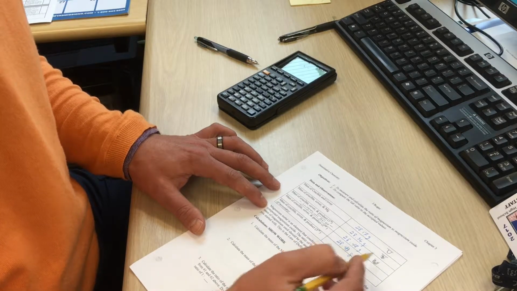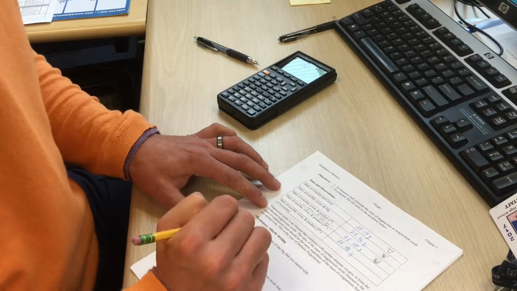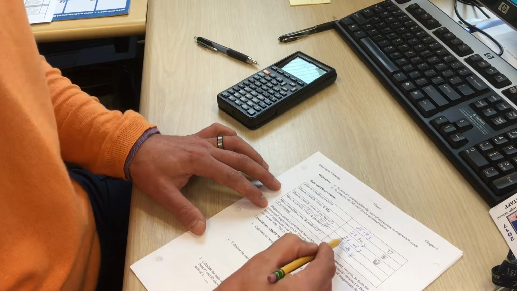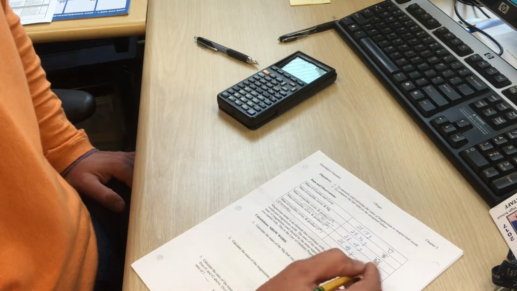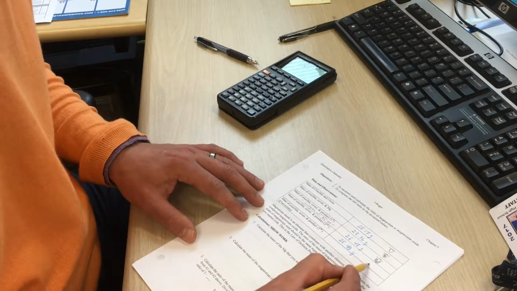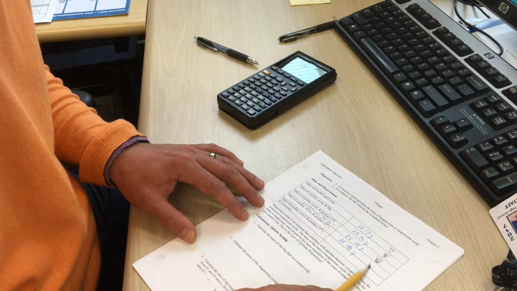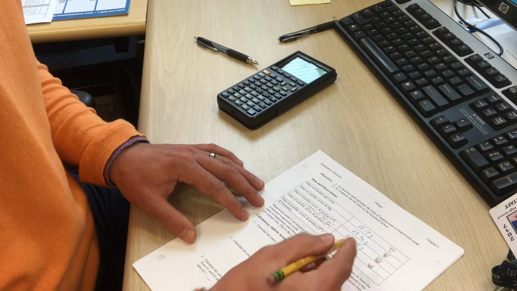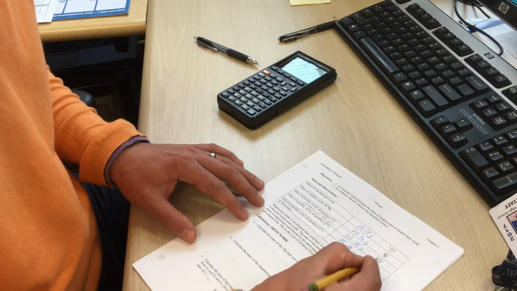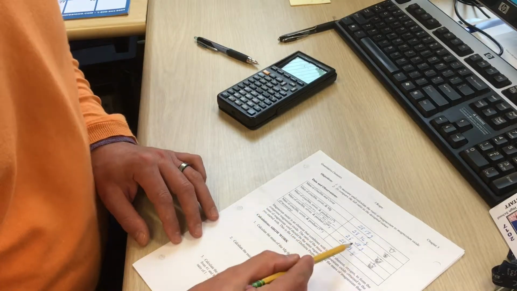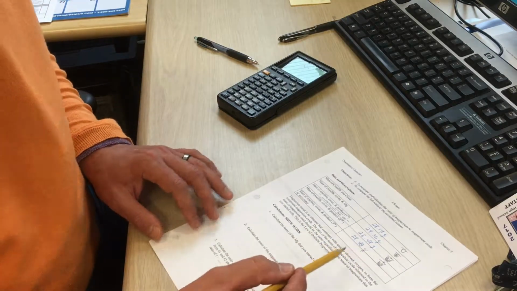The mass, with the lid on of course, was 28.48. Then we heated it up a second time to make sure the reaction was completely finished. Our mass shouldn't have changed, or might have changed just a tiny bit, but we're looking for a difference of less than 0.03.